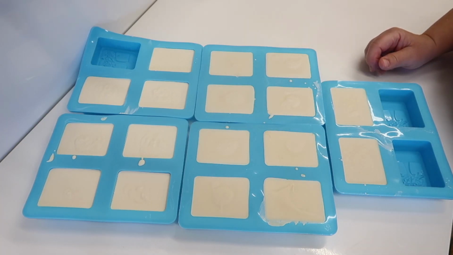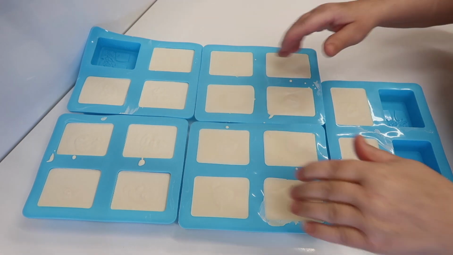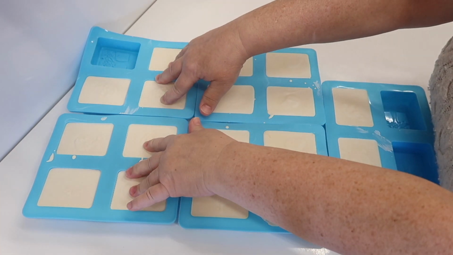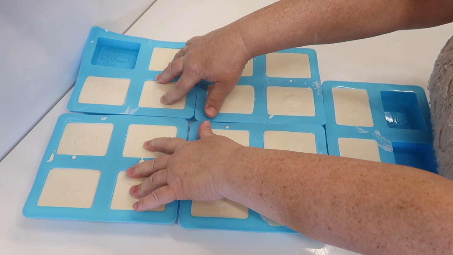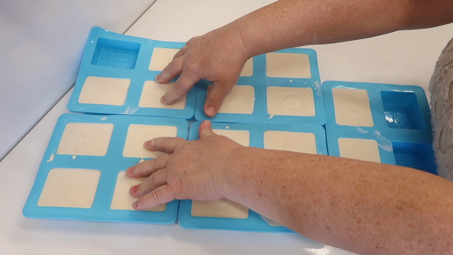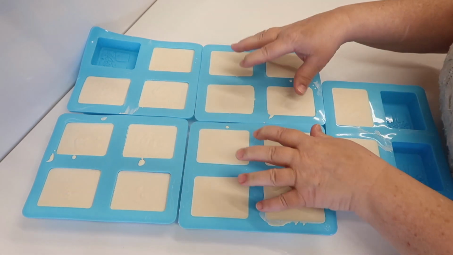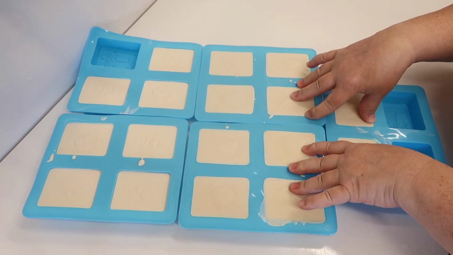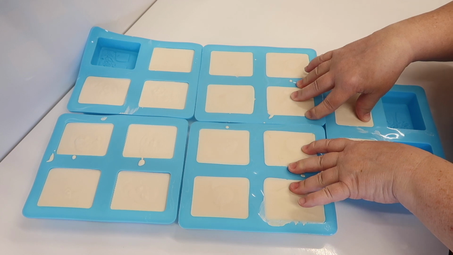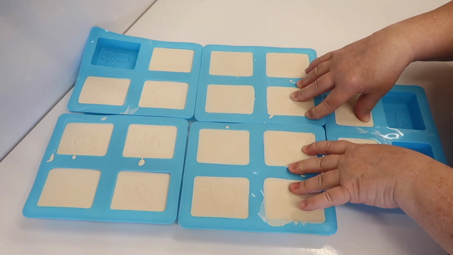Okay, it's time to unmold these babies. These 7 at the back, they're the ones I made by accident and forgot to put the olive oil, so they're going to be lye heavy. These 10 here are the bars that I made that are the correct recipe, shall we say.